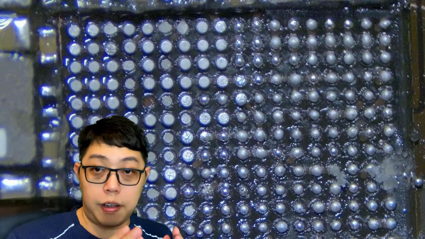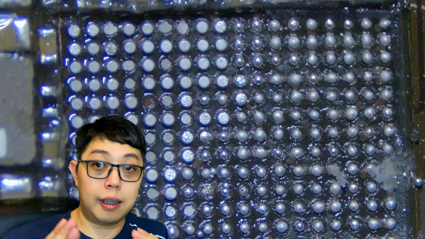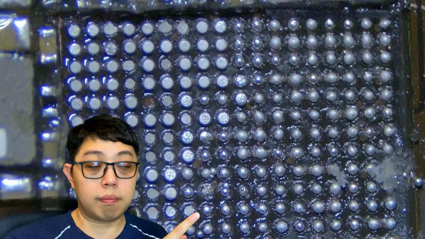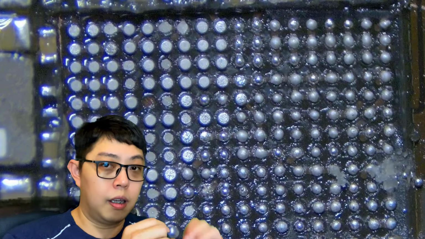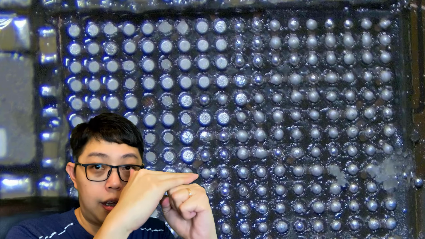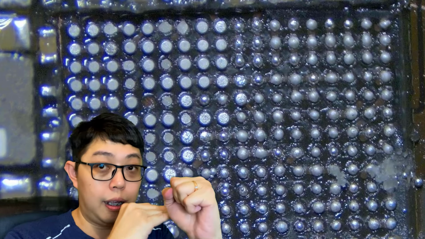This is what I call the perfect temperature for reaching the melting point, because only the top side is reaching the melting point, but below it doesn't.